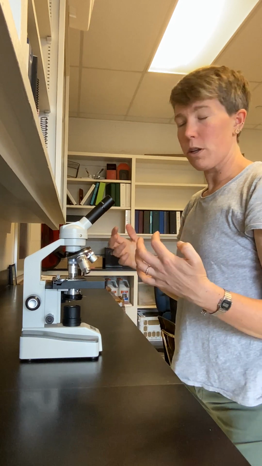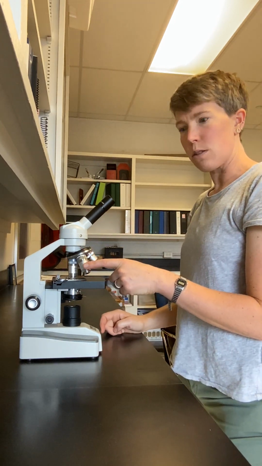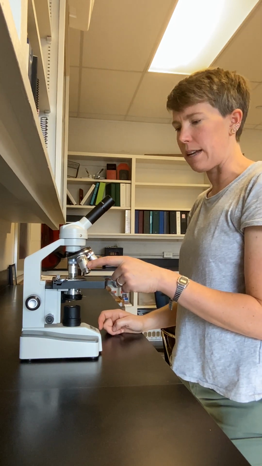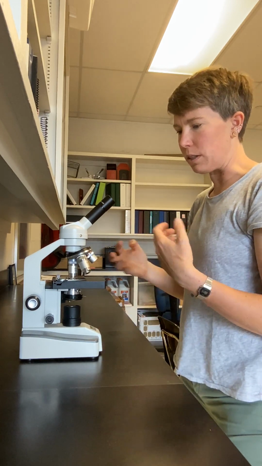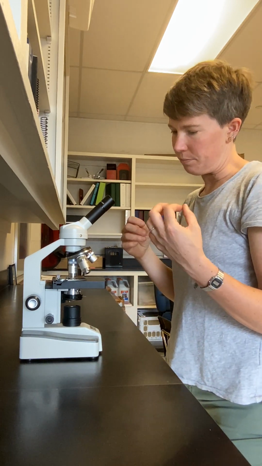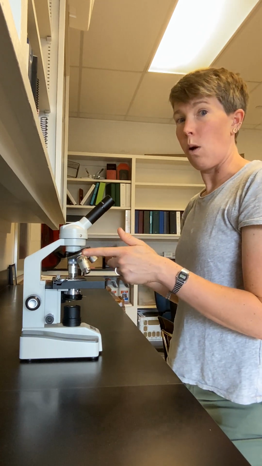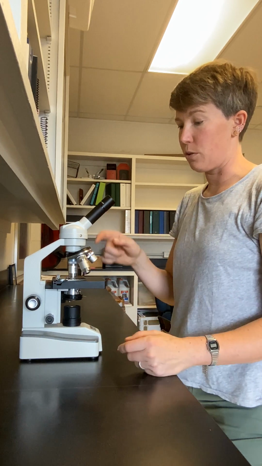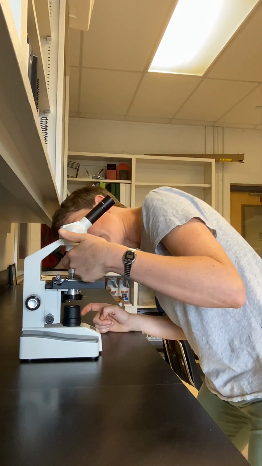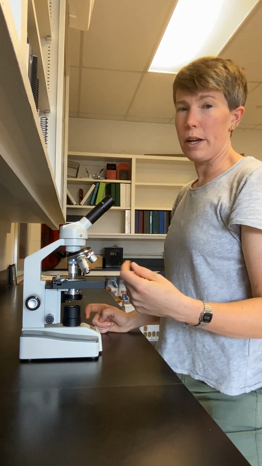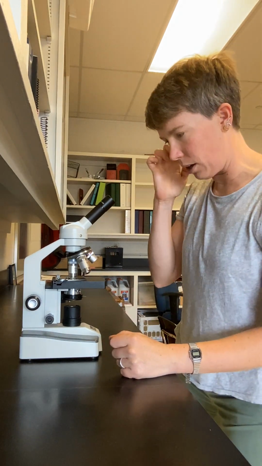So I've focused my sample at low, medium, and high power. This 100 times objective lens is actually an oil lens. It requires a drop of oil to slow down visible light so we can have a higher resolving power, but we're not going to be using the oil lens in our class. So we're going to refer to the red as low, the yellow or the 10x as medium, and the blue or 40x as high. And oil is not going to come into play in our class.